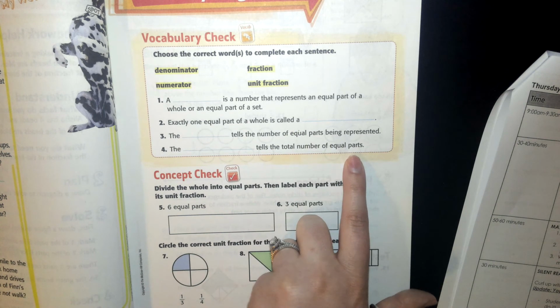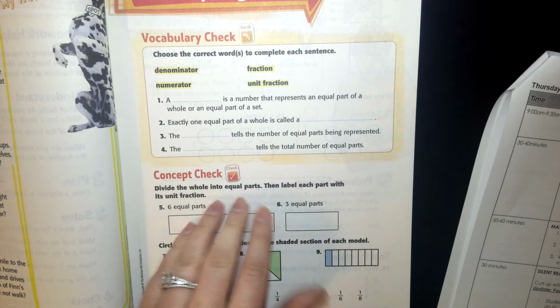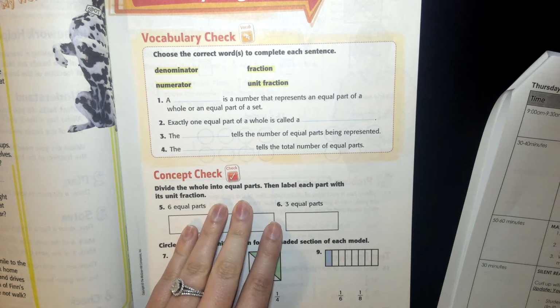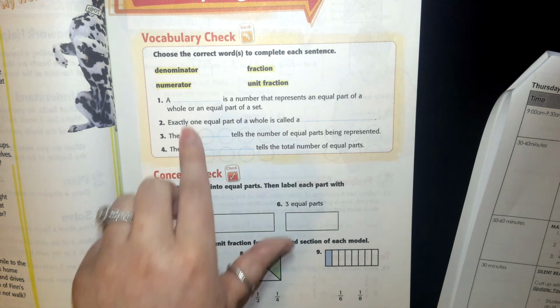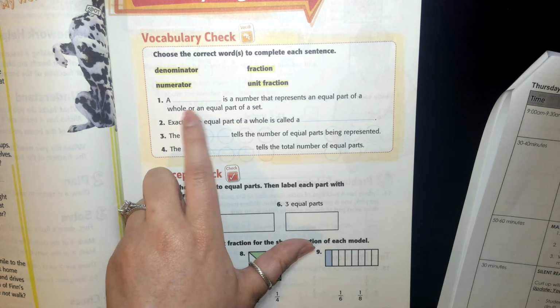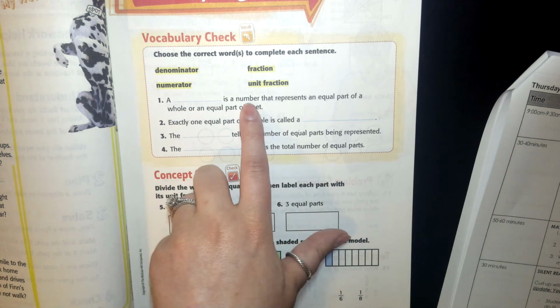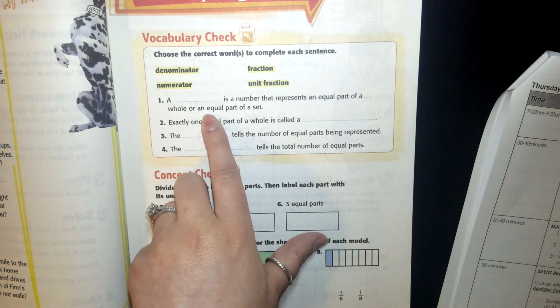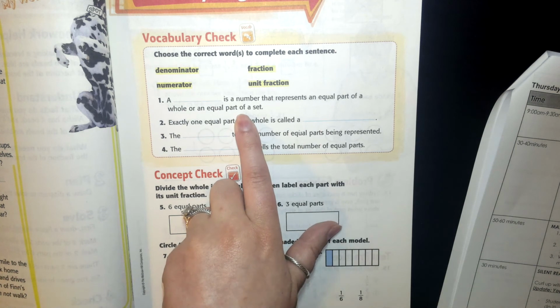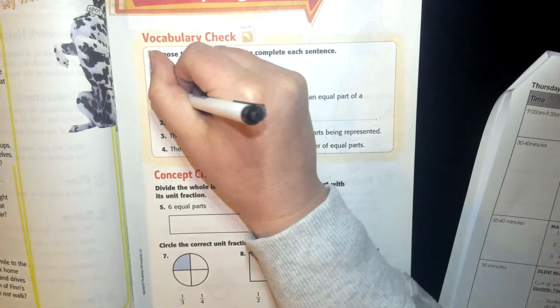Okay, if you want to pause this video and try and answer these questions on your own, I think that would be a great choice. And then when you are done filling these out, you can play this video again and check your work. Okay, so the correct answers for these choices. A blank is a number that represents an equal part of a whole or an equal part of a set. That is a fraction.